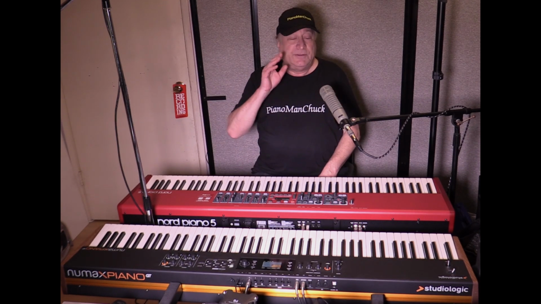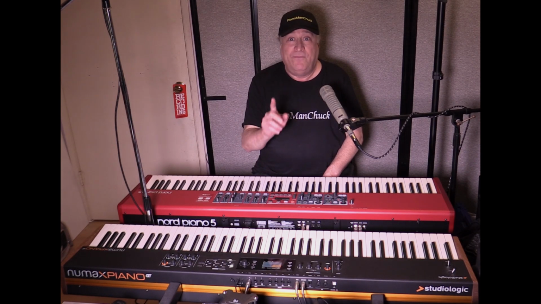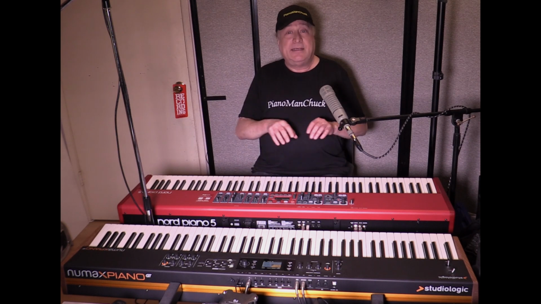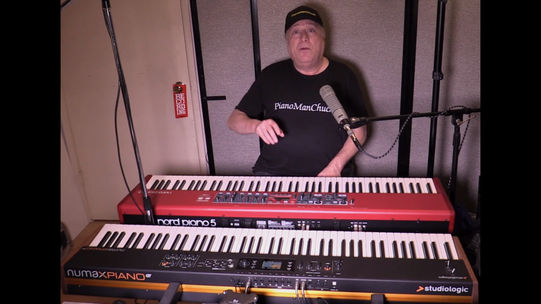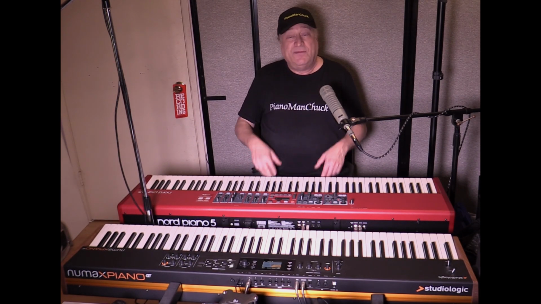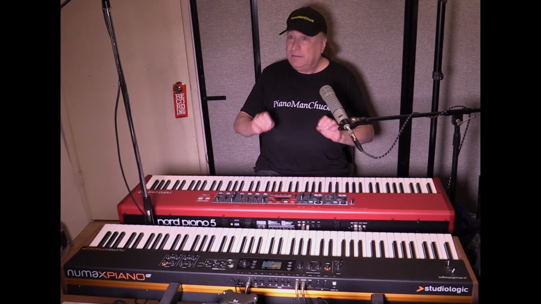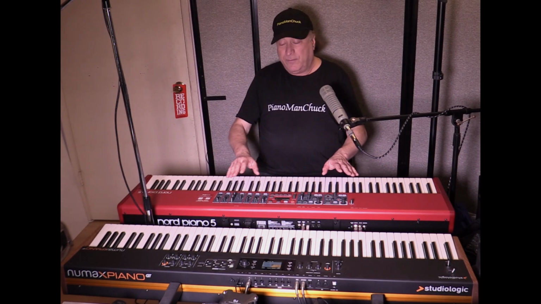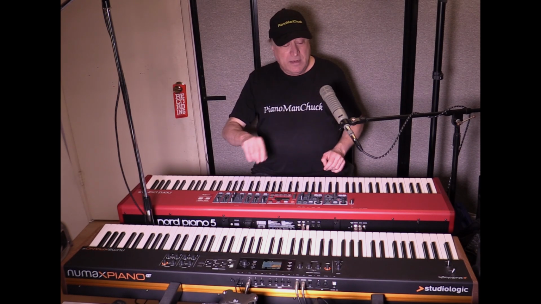So, I want to just go over one very important variable, and that's key action, also known as touch setting, also known as velocity setting. So let's suppose everybody recorded their keyboard in the exact same way, except for that.